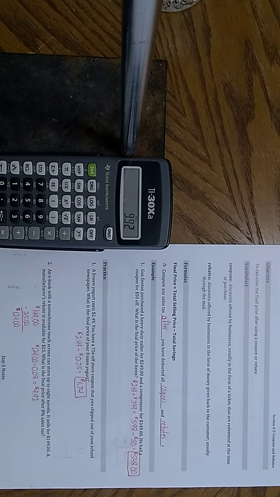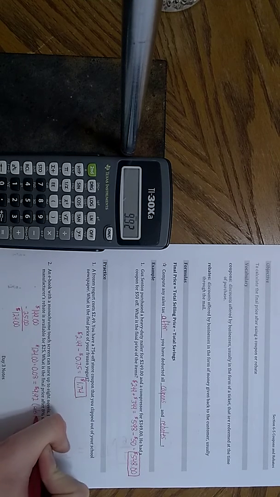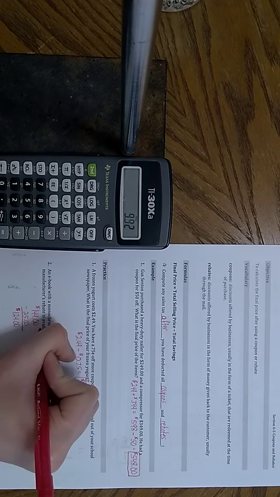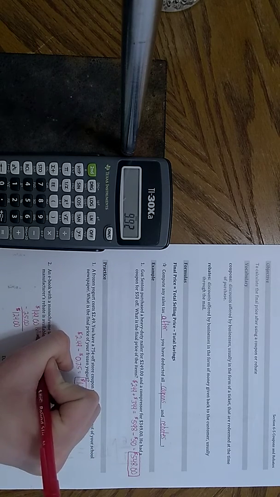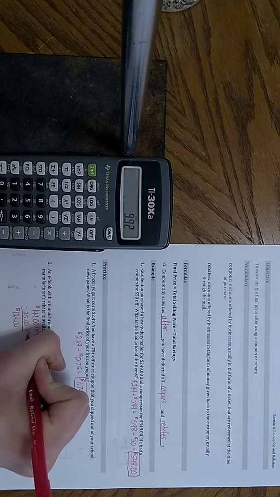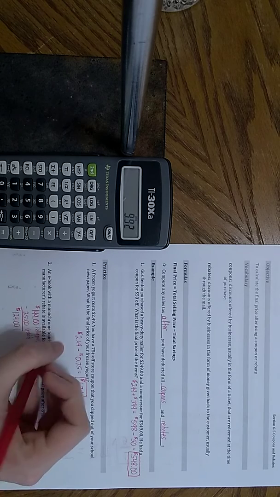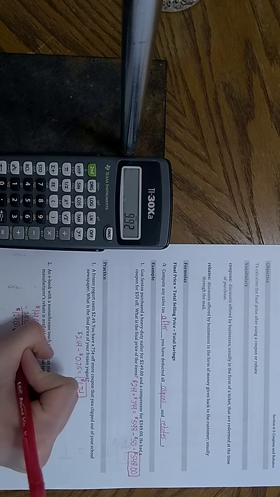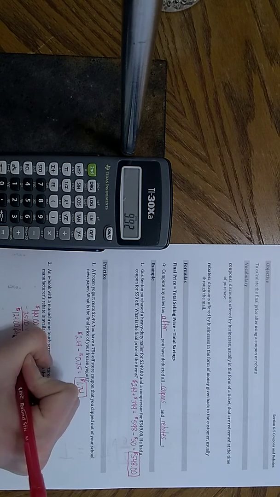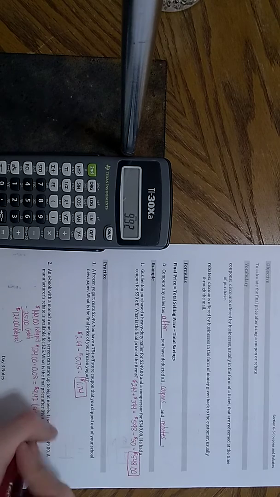Now, we need to add that sales tax. So I'll just write down what these things are. This is the selling price. This is the rebate. I guess I'll call this the sale price because it's the price that it's on sale for. Then we take the sale price, multiply by 0.08, we get the sales tax.